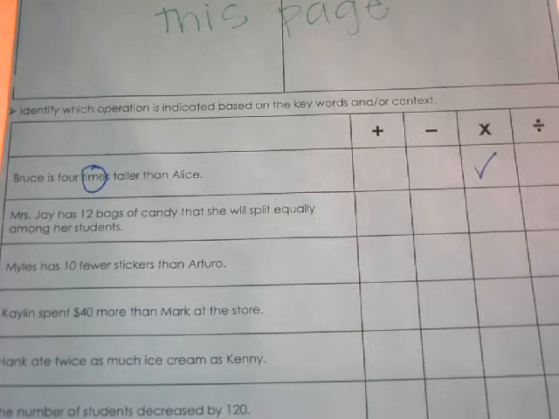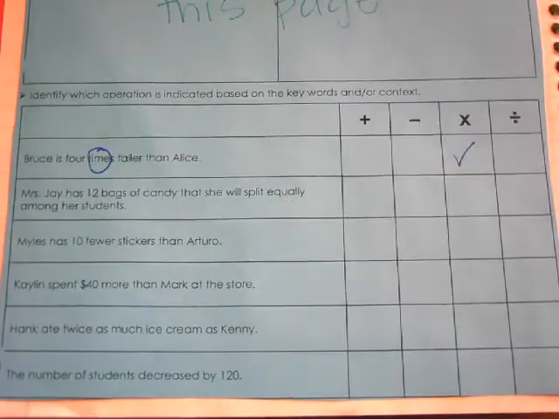Miss J has 12 bags of candy that she will split equally among her students. Put a check mark in which one that is, and then circle the key word. Circle the word that told you whether it was an add, subtract, multiply, or divide.